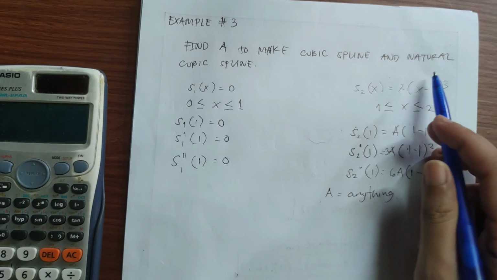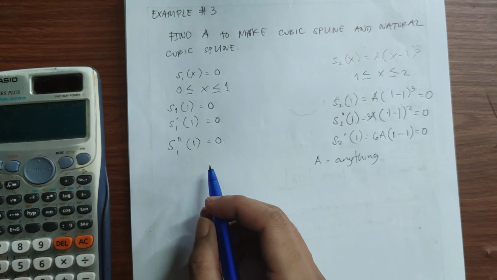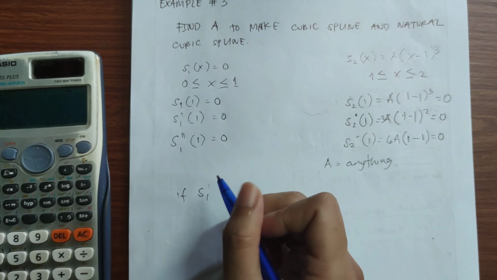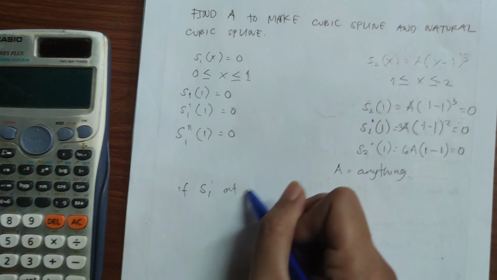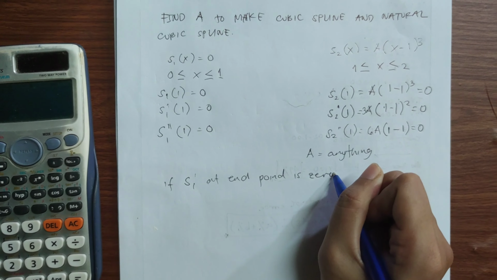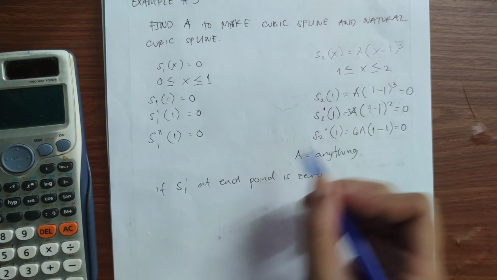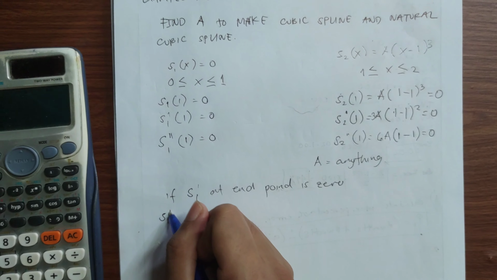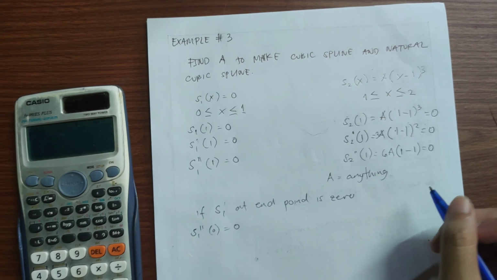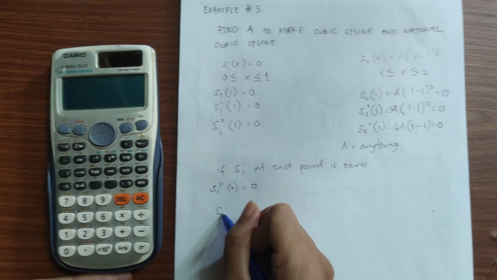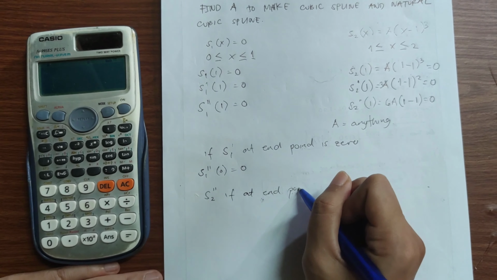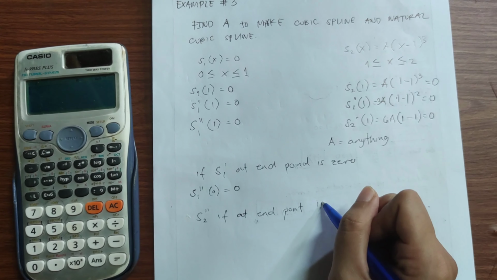Then next, we're going to find the natural cubic spline. If the second derivative of S1 at the endpoint 0 equals 0, we'll also test if the second derivative of S2 at the endpoint is 0.